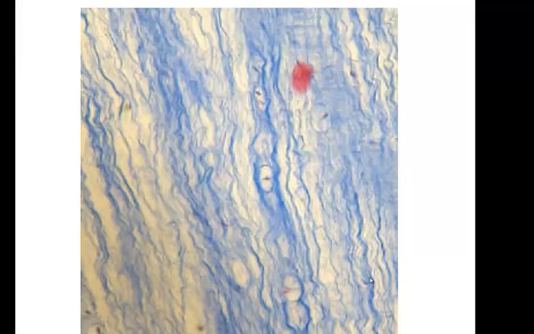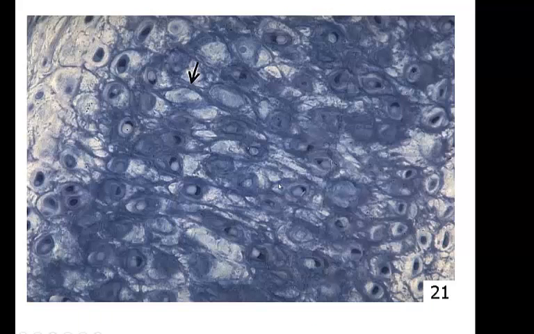Now here's some more fibrocartilage. You barely see any chondrocytes on this one, but this is fibrocartilage. You have a lot of collagen fibers in a row.